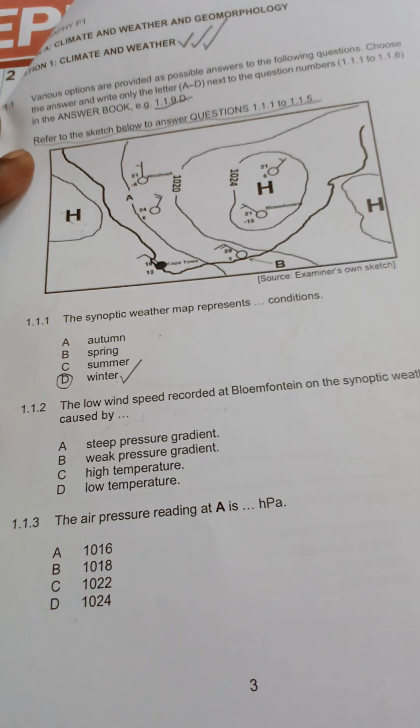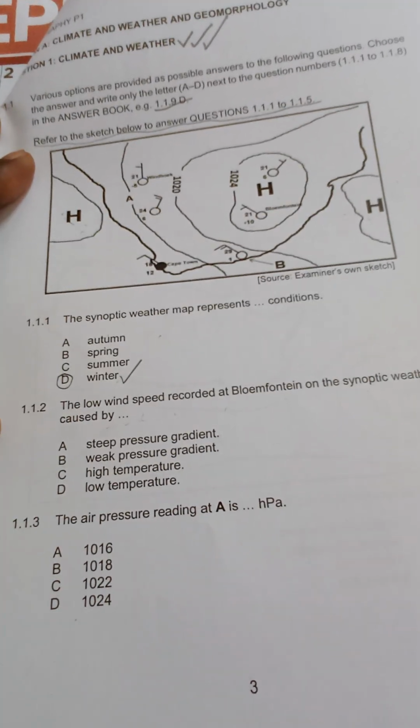Where we have got low wind speed, obviously there is a weaker pressure gradient. So when you talk about wind speed, it's pressure gradient. When you talk about wind direction, what comes to your mind is your Coriolis force. In the northern hemisphere, the winds are deflected to the right. In the southern hemisphere, they are deflected to the left.